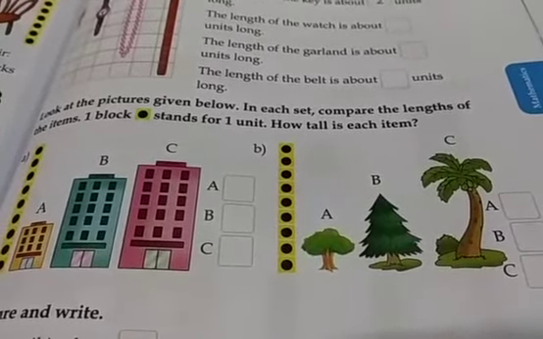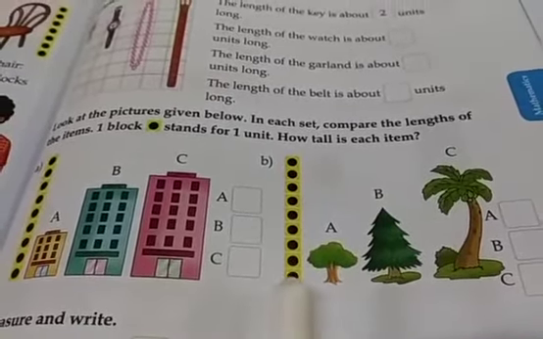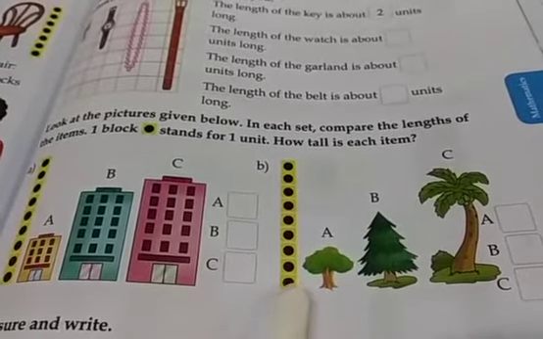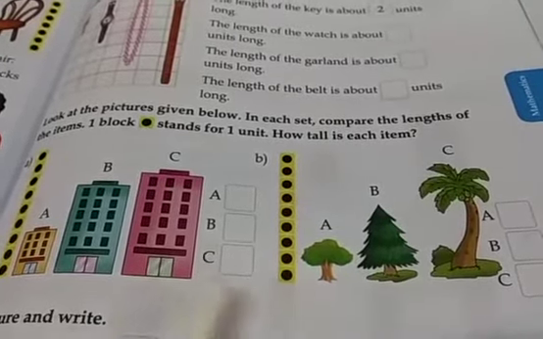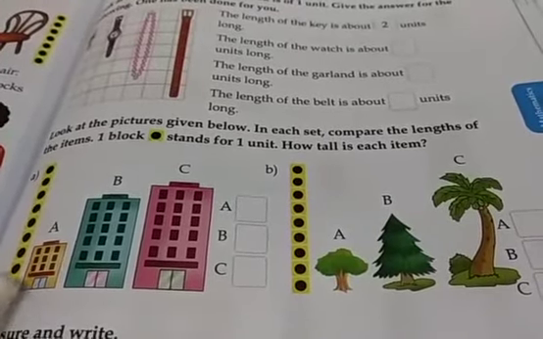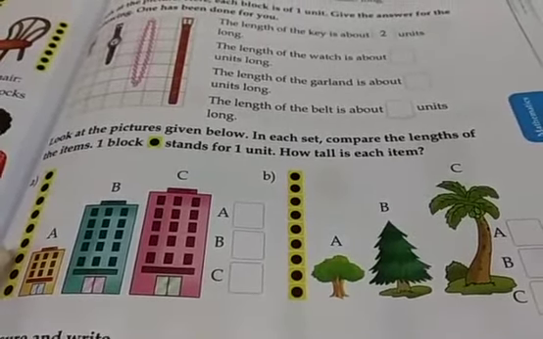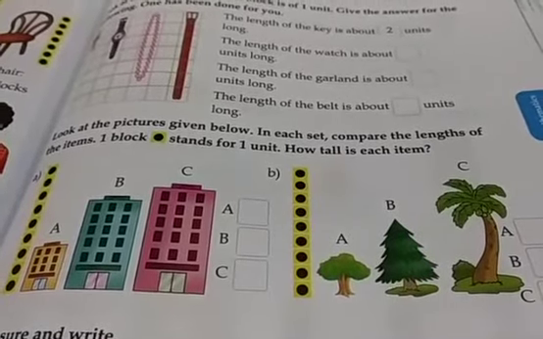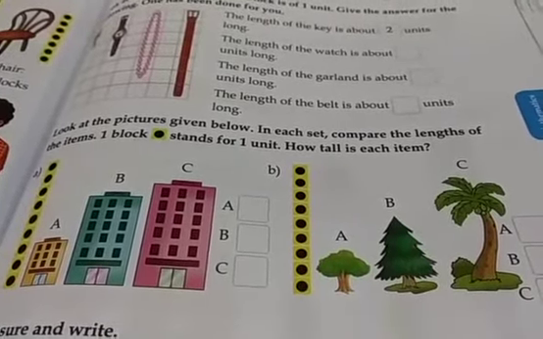Now you have to see here. One block stands for 1 unit. So, for example, if I take this A, now this one: 1, 2, 3. Okay, 3 blocks, so 3 units. You have to write in this way.